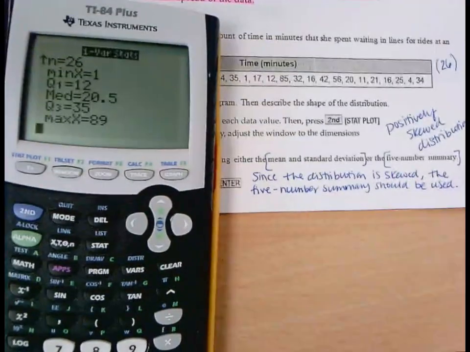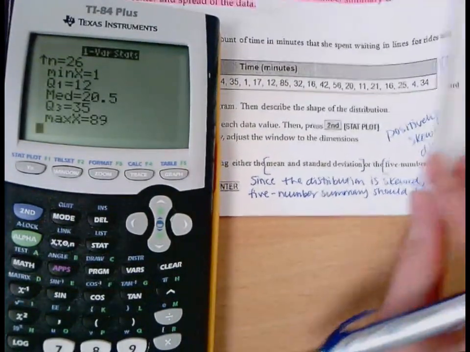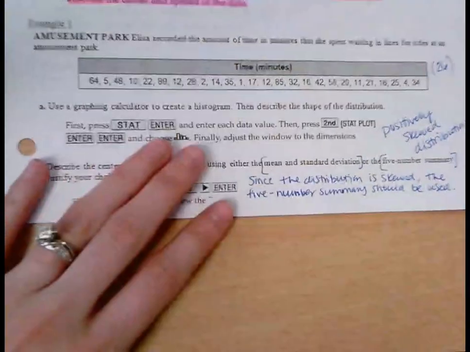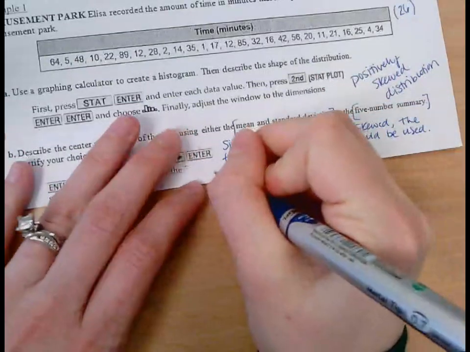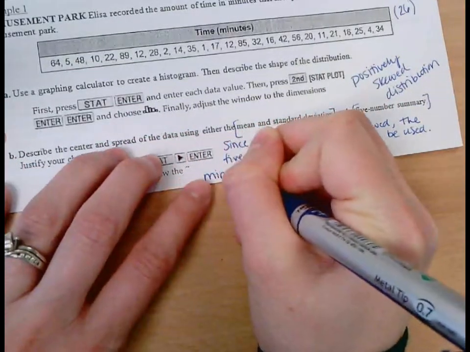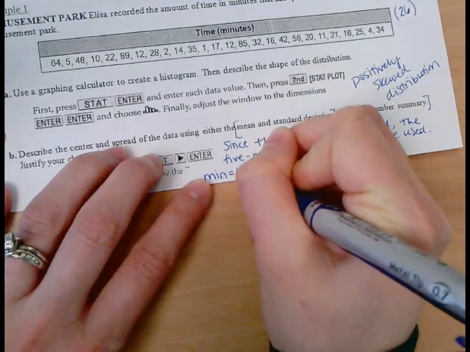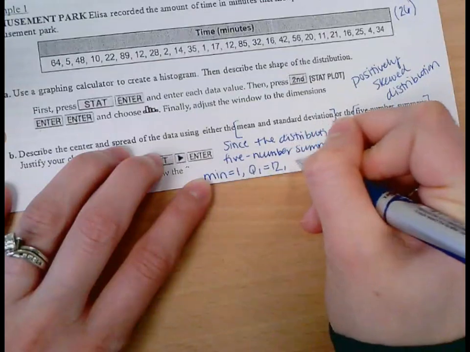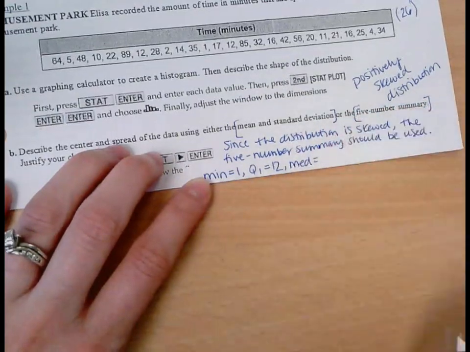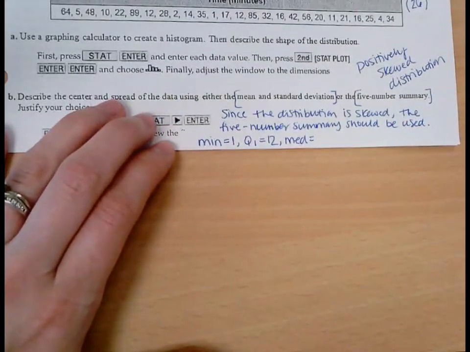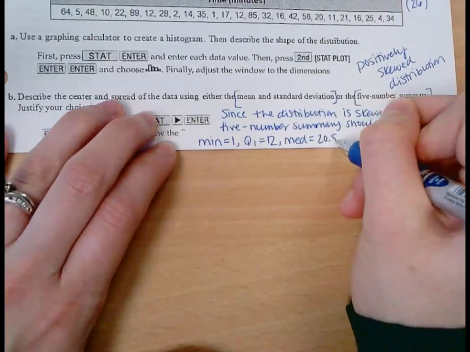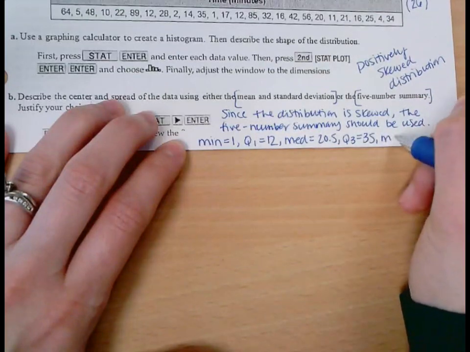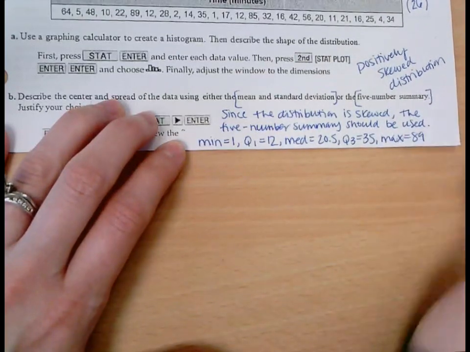Or if you don't have room, there is room. I did not copy this Friday, so it's not back to back. So there is room if you needed to write on the back of it. I'm going to move the calculator to write this down. So the minimum is 1. Quartile 1 is 12. The median, or if you put quartile 2, that would be fine, is 20.5. Quartile 3 is 35, and the max is 89.